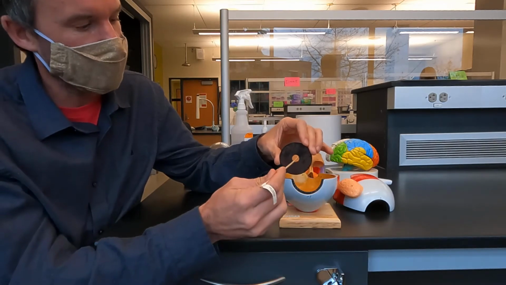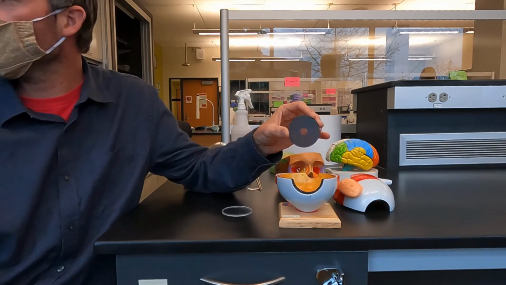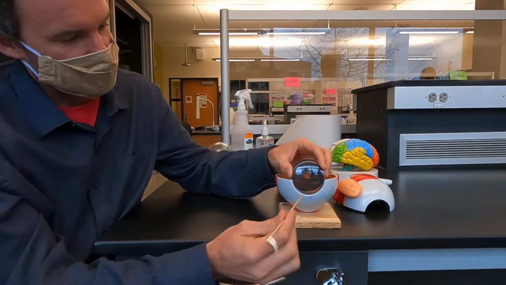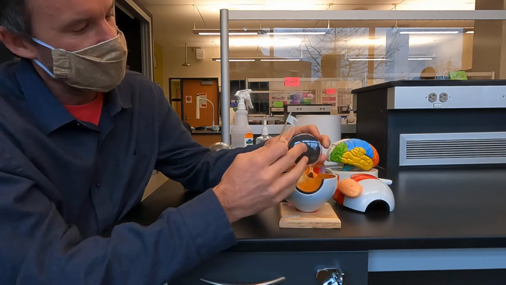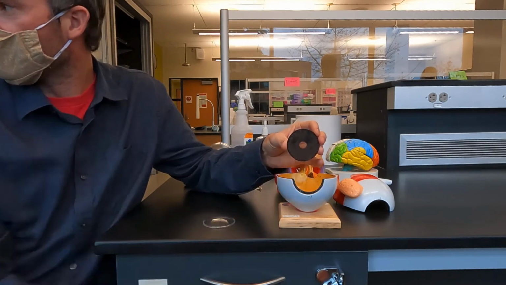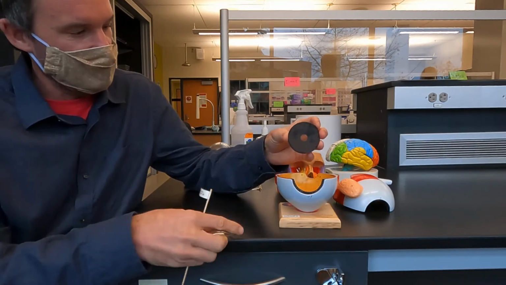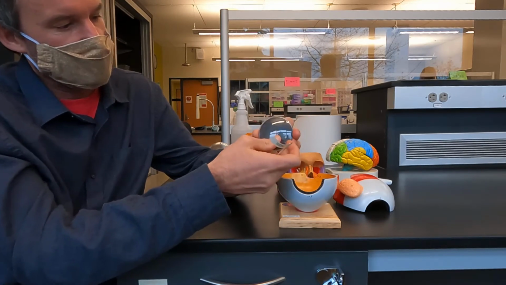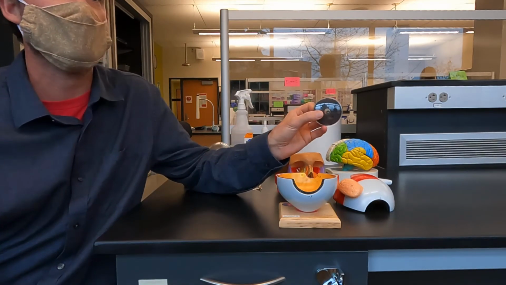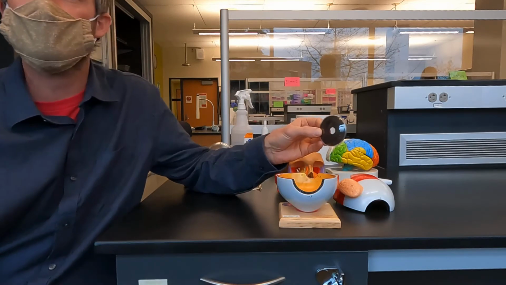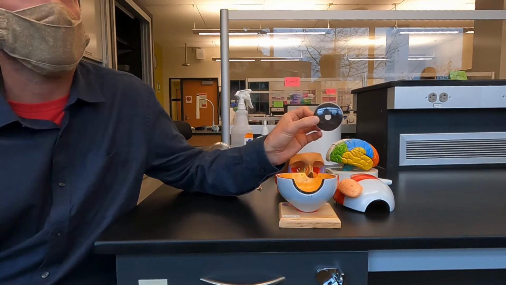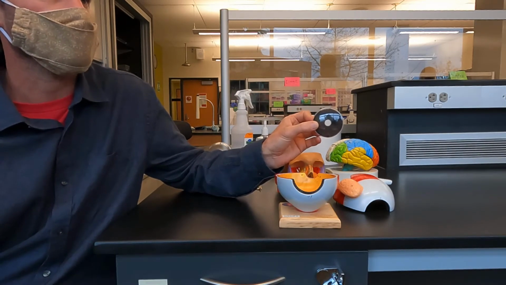And then what do we call this hole right in the middle? That's the pupil. So when light travels through the eye, it travels through the cornea, and then it travels through the pupil. And that's how it gets inside the eye. Now I should say, when the cornea and the iris are in their correct location, there's a little bit of space in between there. And that's filled with fluid. And that fluid is called aqueous humor. Okay, aqueous humor.